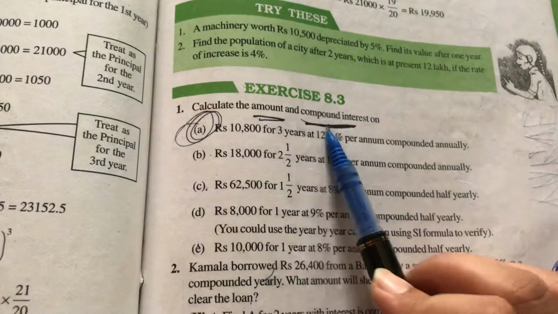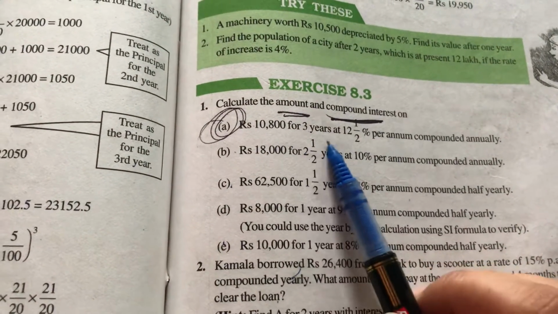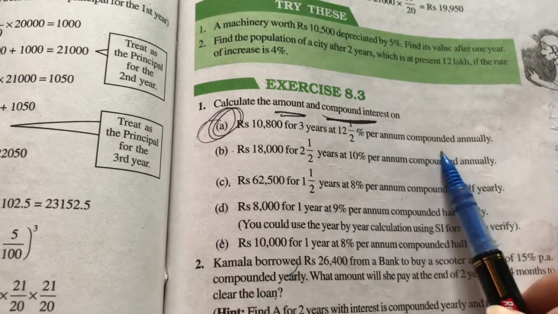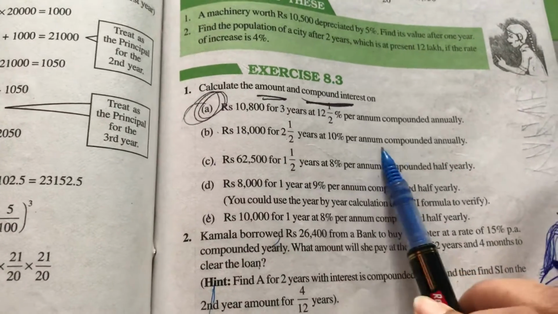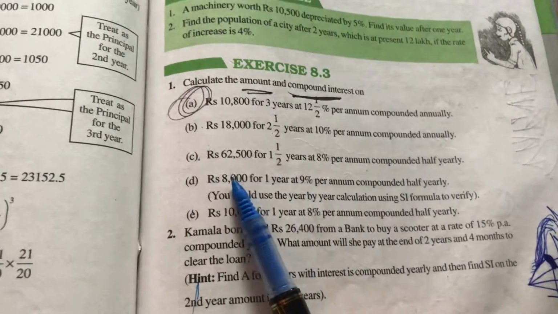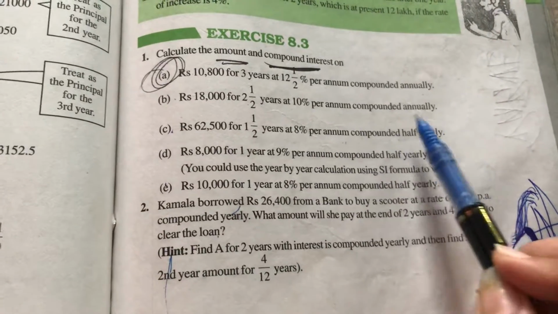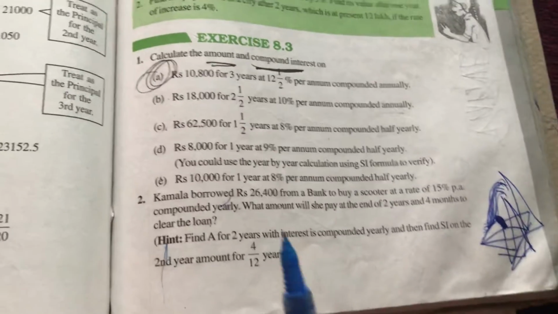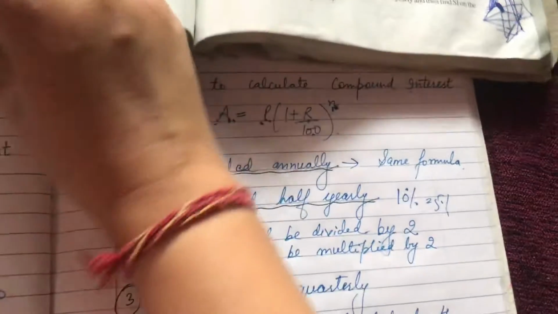Calculate the amount and then compound interest on rupees 10,800 for 3 years at 12 and 1/2% per annum compounded annually. Here also, per annum compounded annually. C part, per annum compounded half yearly. Now, do these words mean the same or do they have different meanings? They have different meanings. Why?